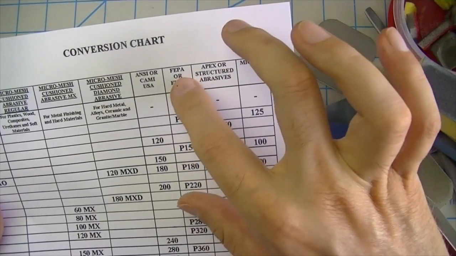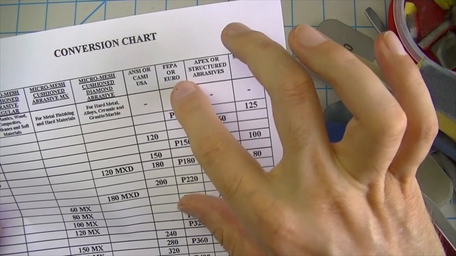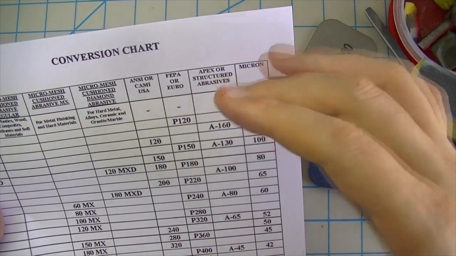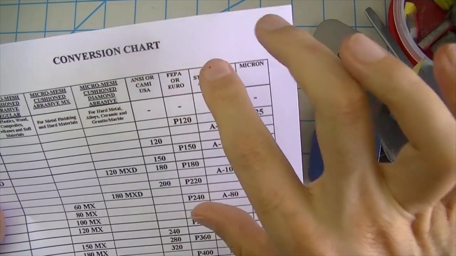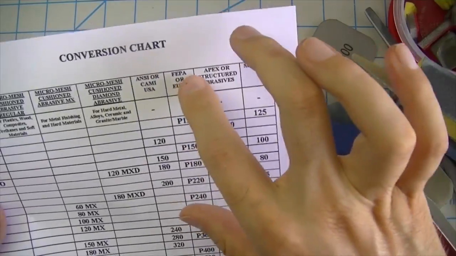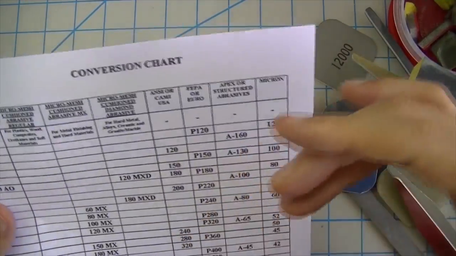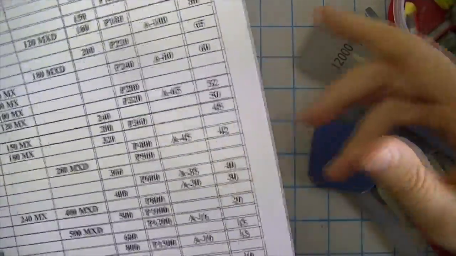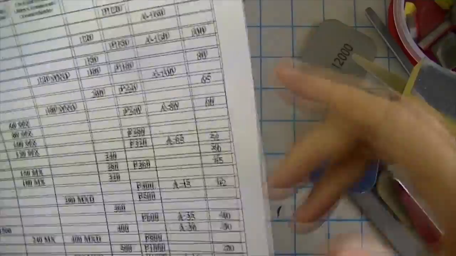Now, over here, you've got the FEPA, or the Euro standard. FEPA stands for the Federation of European Producers of Abrasives, and they've got their own set of standards. And you can see that there's not quite a match.